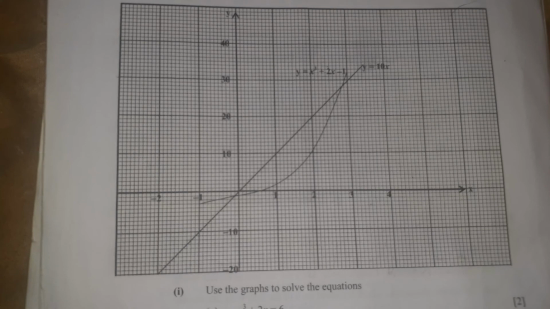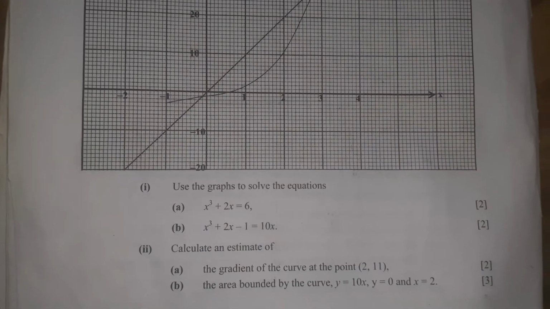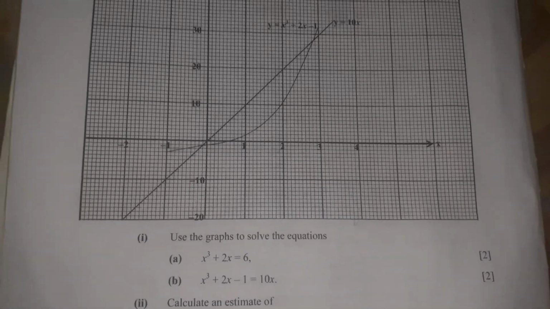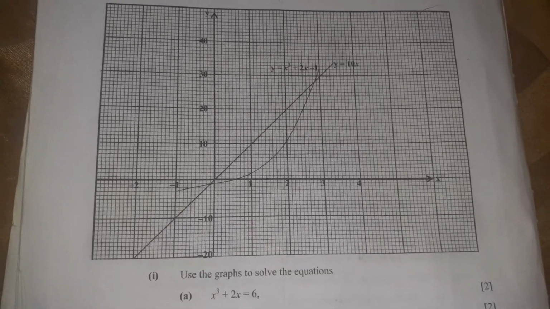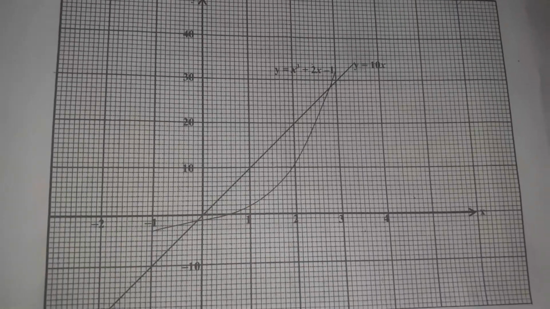So you see, after that, they'll ask you to find this question. So you're going to use this same graph paper that is already shown here with the graph and the information that is given there. As you can see here, everything was already done.